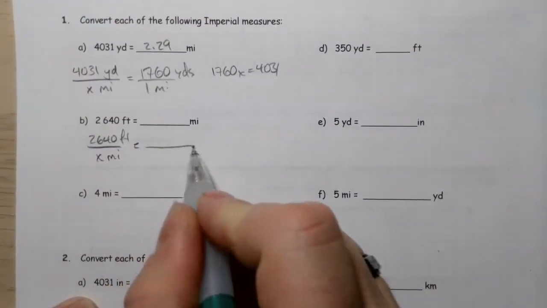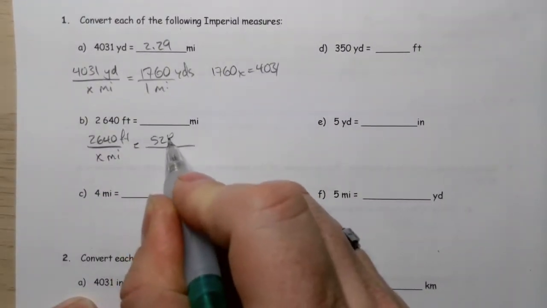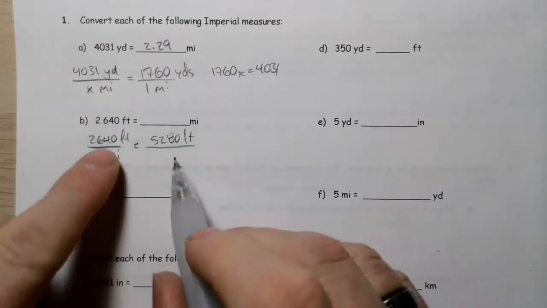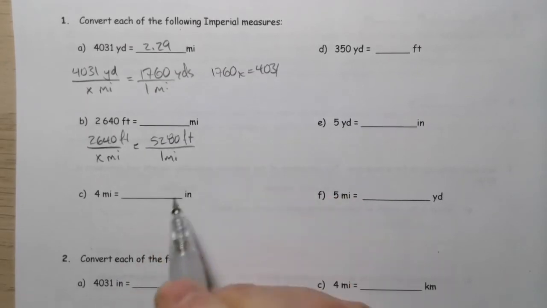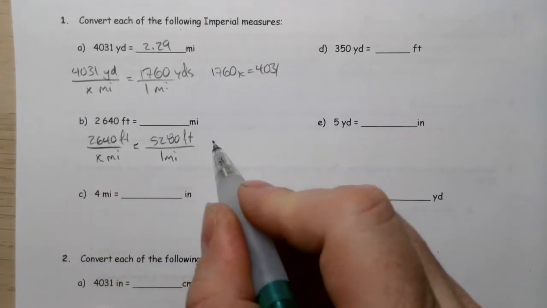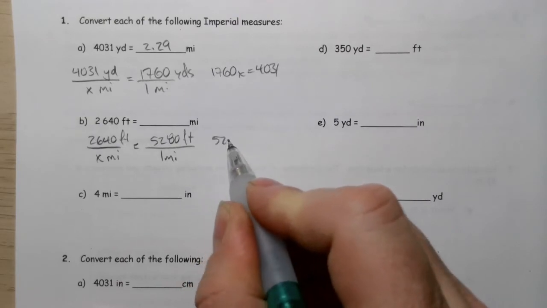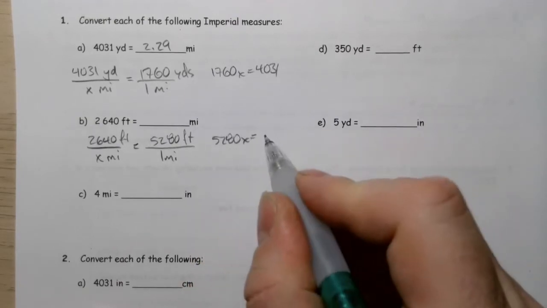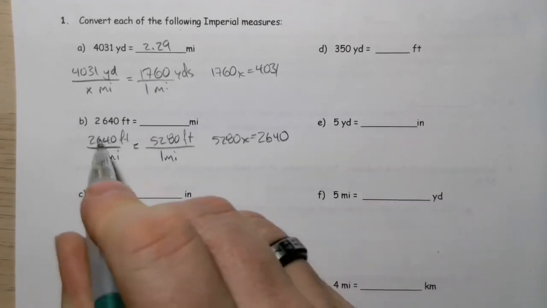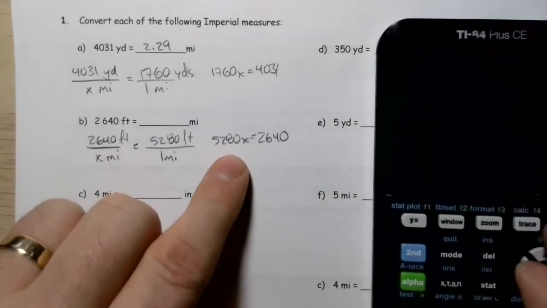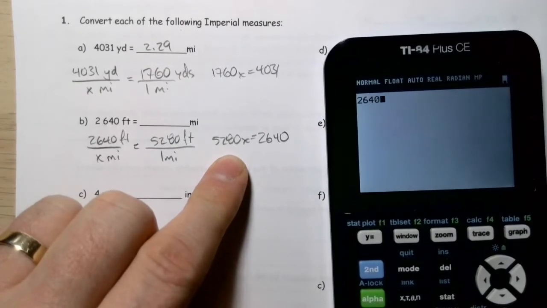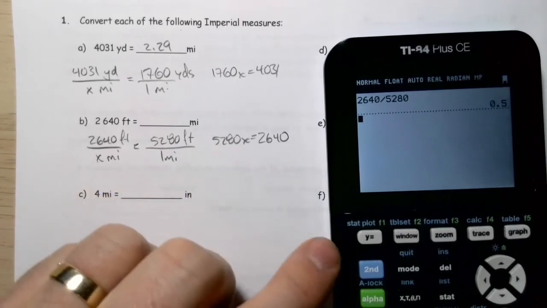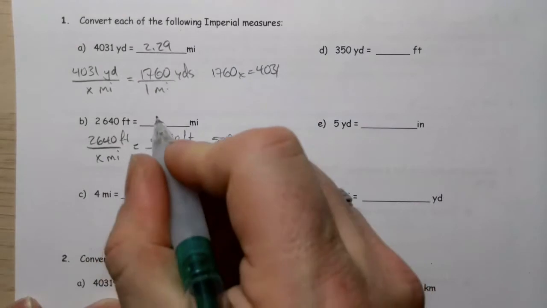So I'll put 5,280 feet up in the numerator, because I want the units to be in the same relative position, over 1 mile. Cross multiply, so X times 5,280 will equal 2,640 multiplied by 1. Now I'll divide 2,640 by 5,280, and I get 0.5, so half a mile.